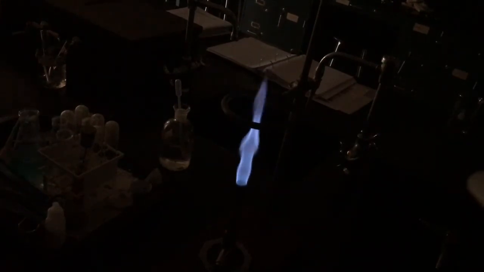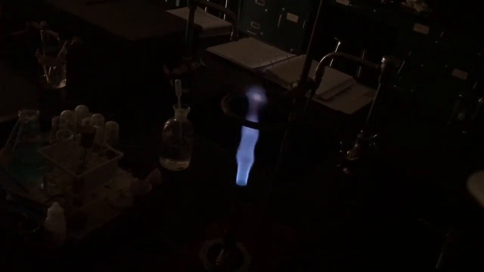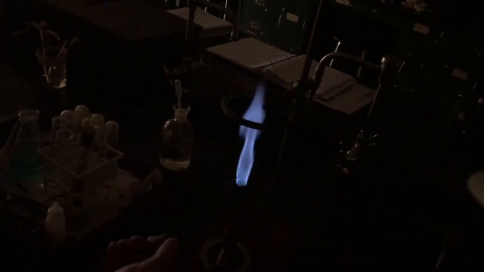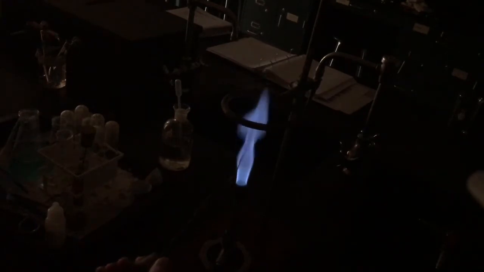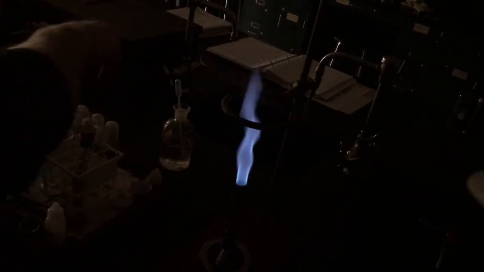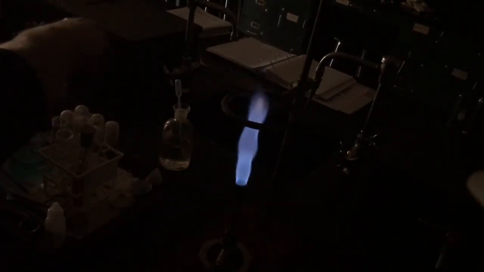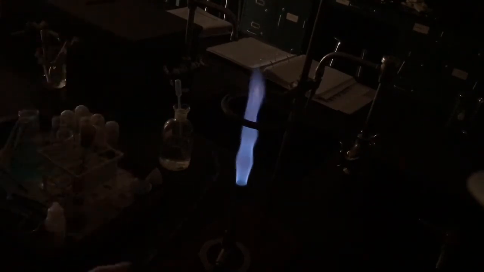So what we're going to do is take a nichrome wire and heat it up, and then dip it in some hydrochloric acid to clean the tip of it, like that.